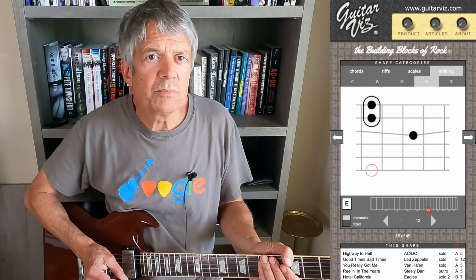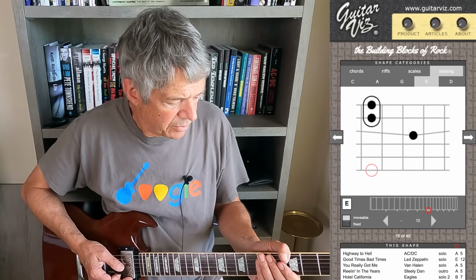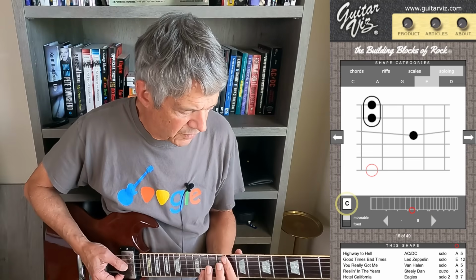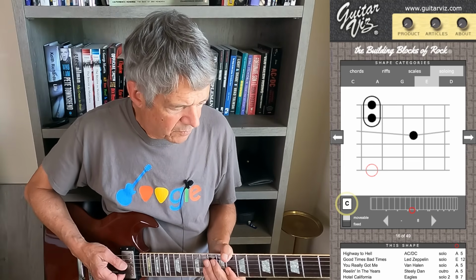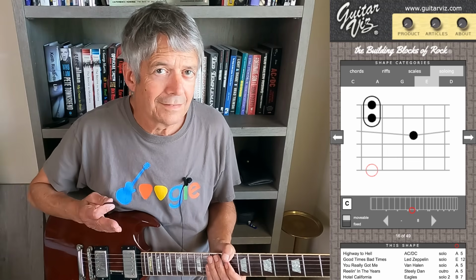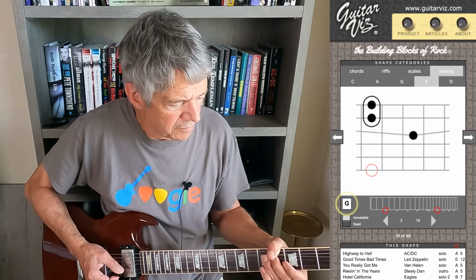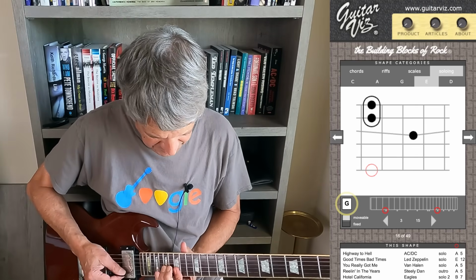Again, to use it in your own playing, just think about what key you're in and move the root there. Example, you're in the key of C. Root's going to be at the 8th fret. Example, you're in the key of G. Root's going to be at the 3rd fret. Or up here at the 15th fret.